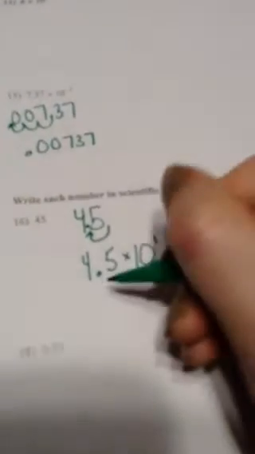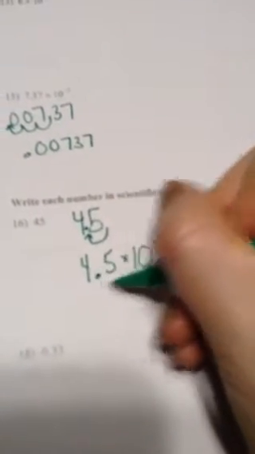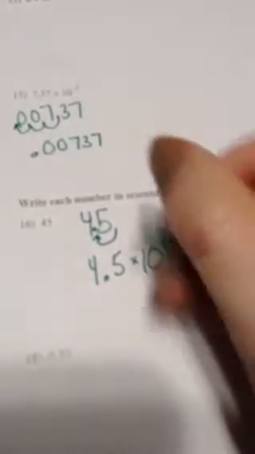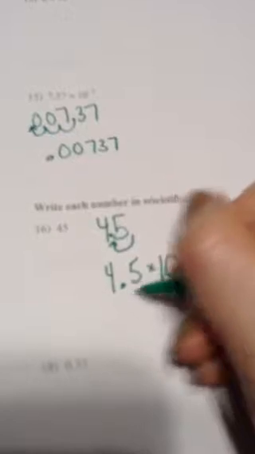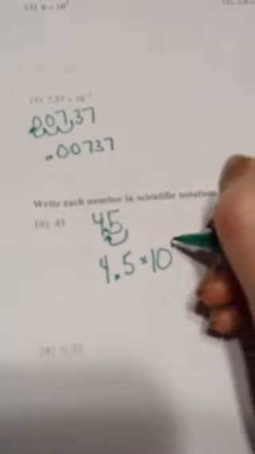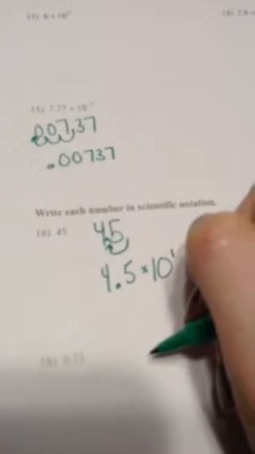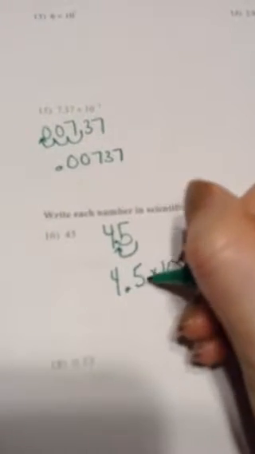But I have to think, is it positive or negative? So I think, to move this back out of scientific notation, to turn it back into 45, I'd have to go this way to the right. So my exponent is going to be a positive 1. I'm just moving it one time.